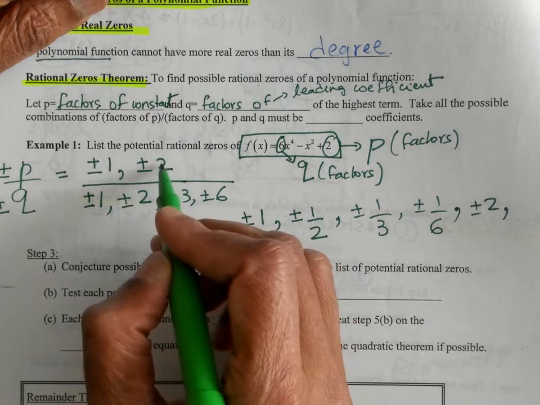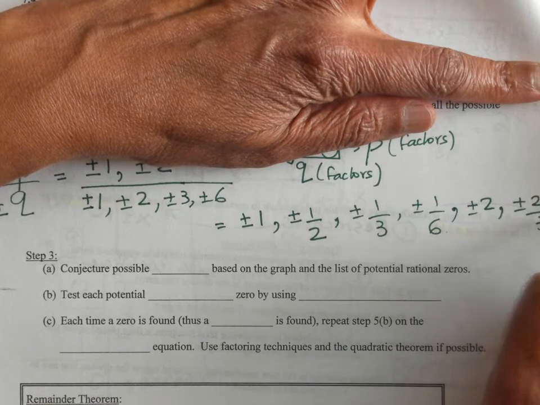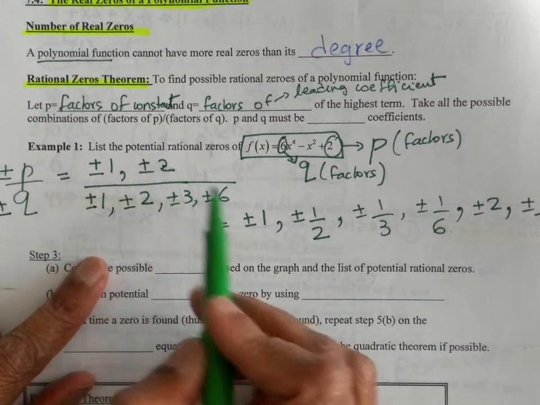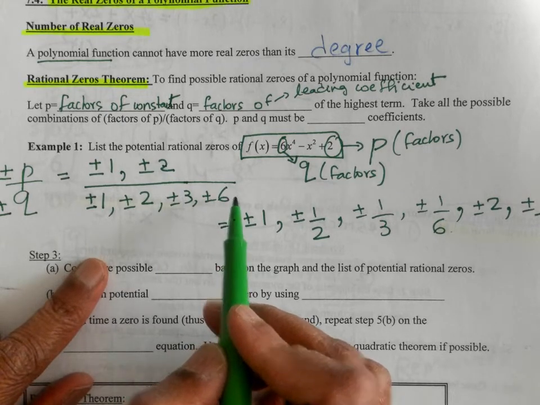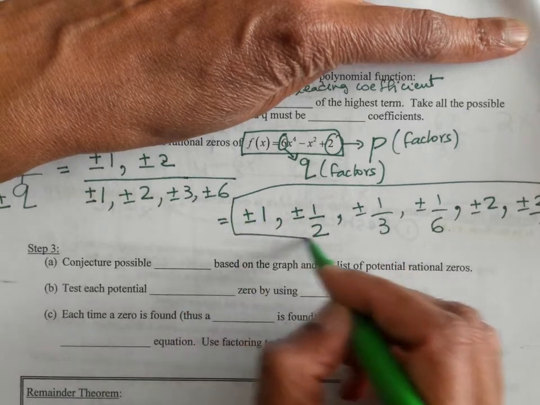Plus or minus 2 over 3. And my last one is plus or minus 2 over 6. Plus or minus 2 over 6 is 1/3. I don't need to write 1/3 because I already have it. These are my possible solutions.